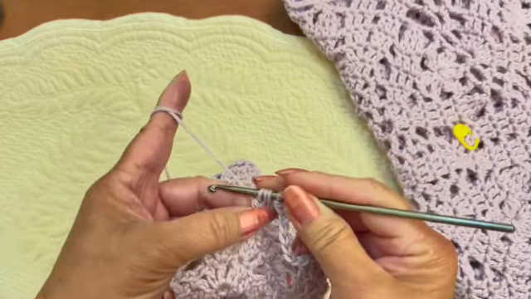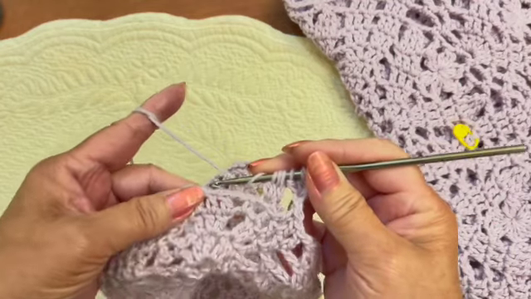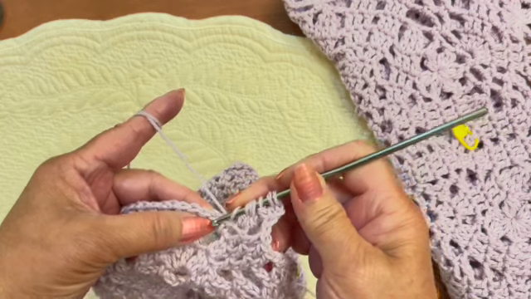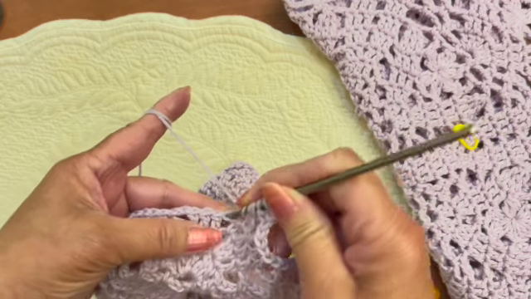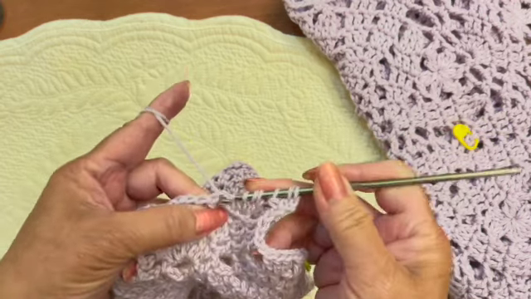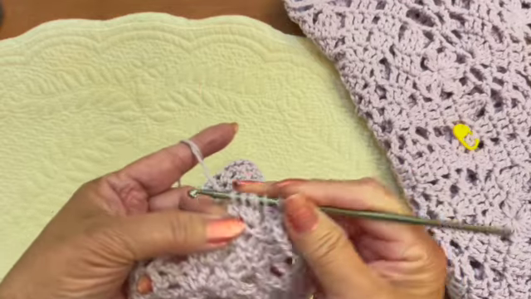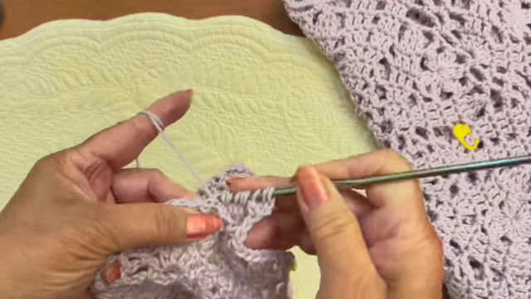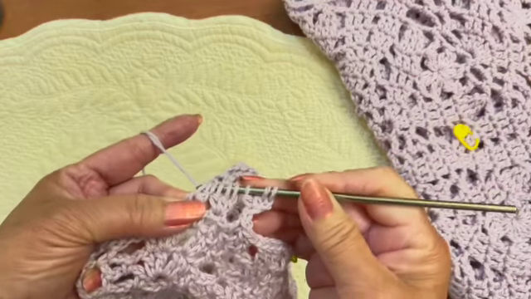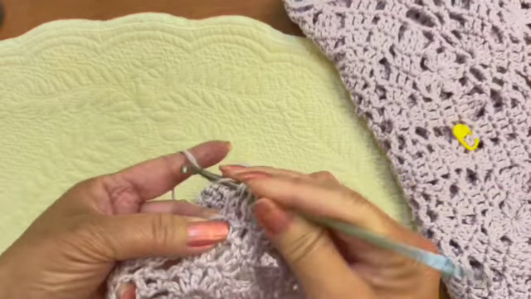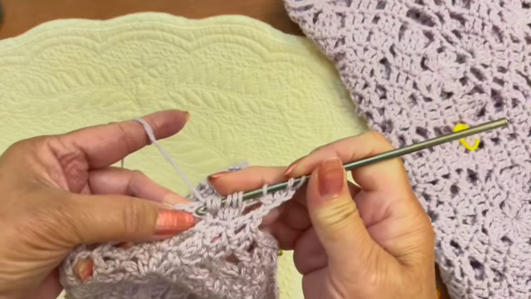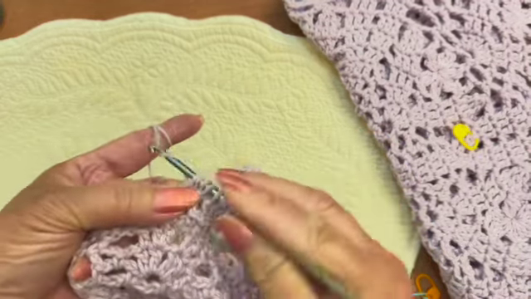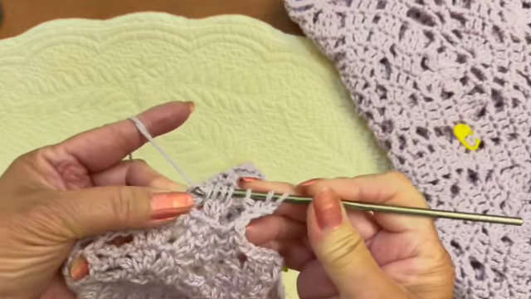Then make another incomplete double crochet on the second chain of the next chain 2. That's 1 incomplete, 2 incomplete, 3 incomplete.